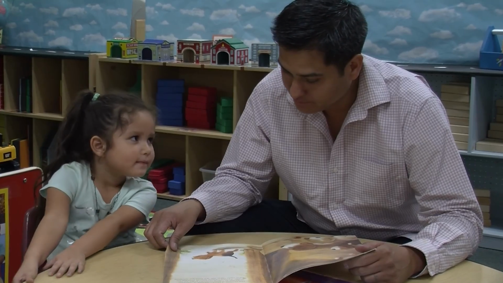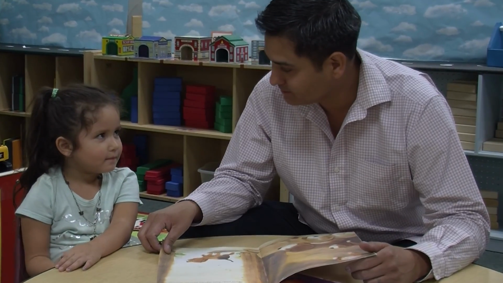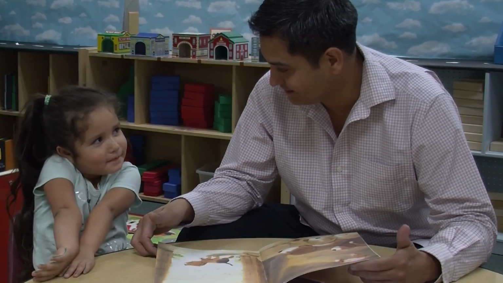It takes all of us to support our children. It takes parents, teachers, coaches, administrators, and funders. And data helps keep us all focused on achieving positive outcomes for our children.